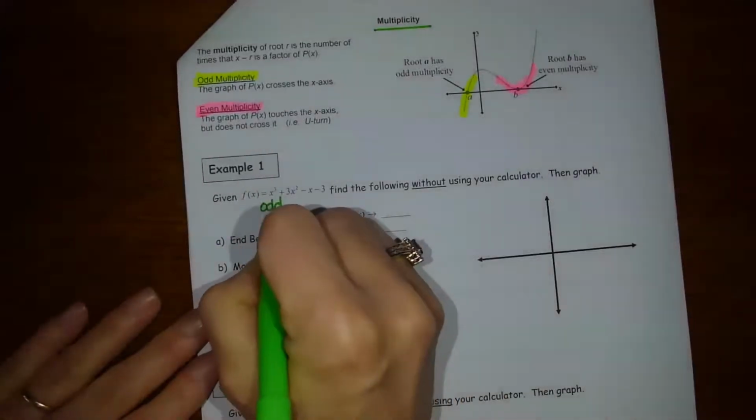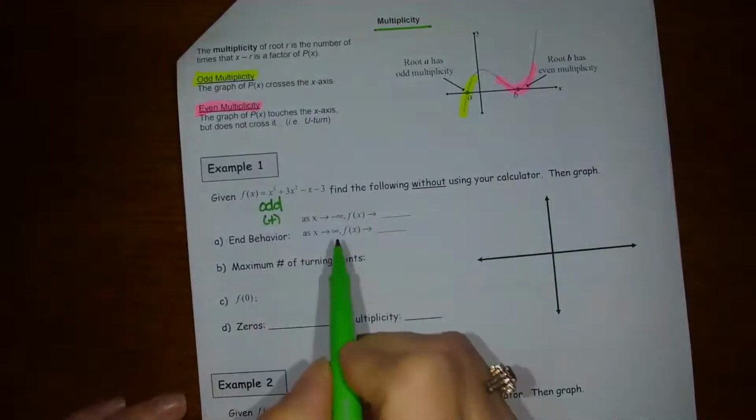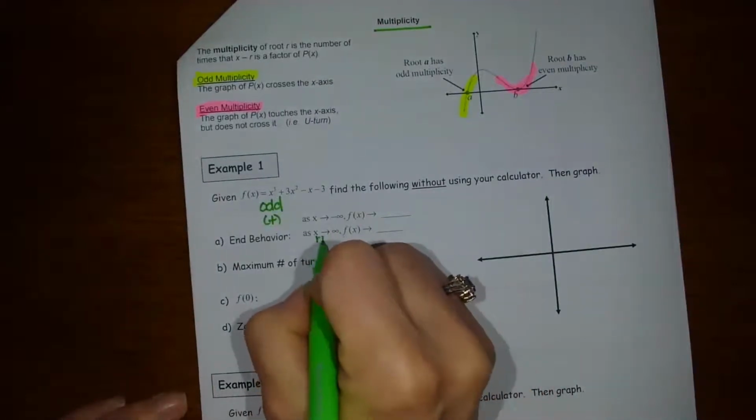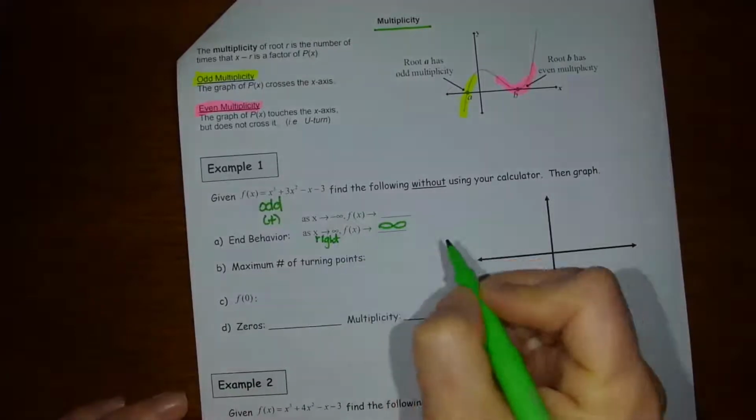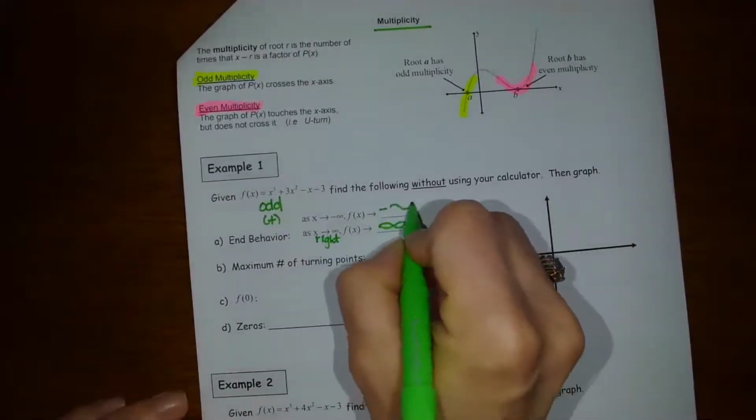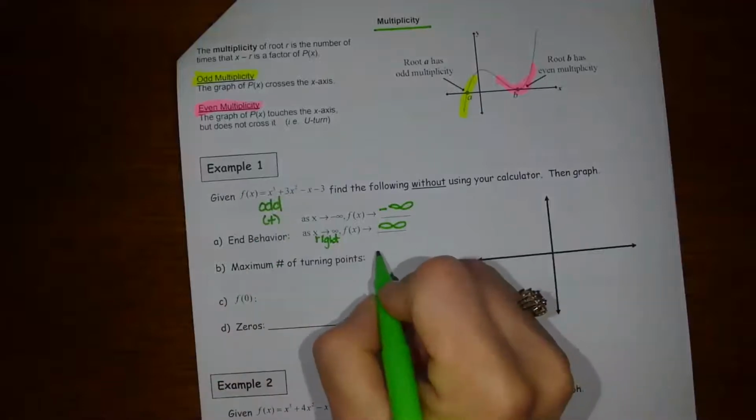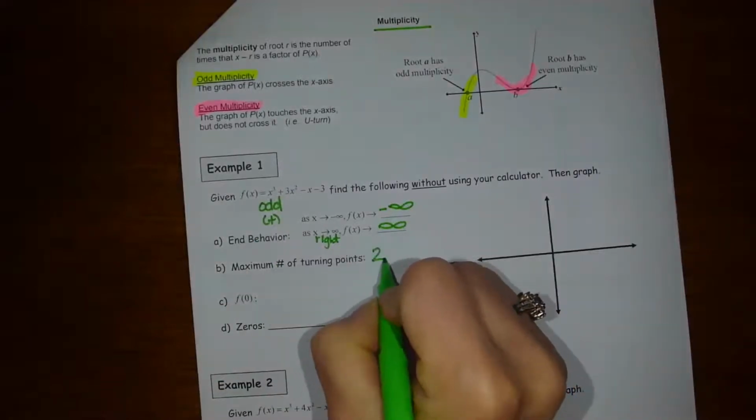It's positive. Therefore, I know the right side, which is this one, goes up. And if it's odd, that means the left side is the opposite. Very easy to tell, right? Not hard. Maximum number of turning points. It's cubed, so the maximum number is 2.